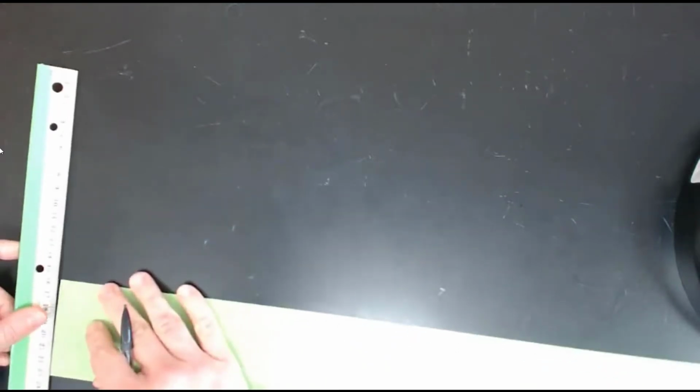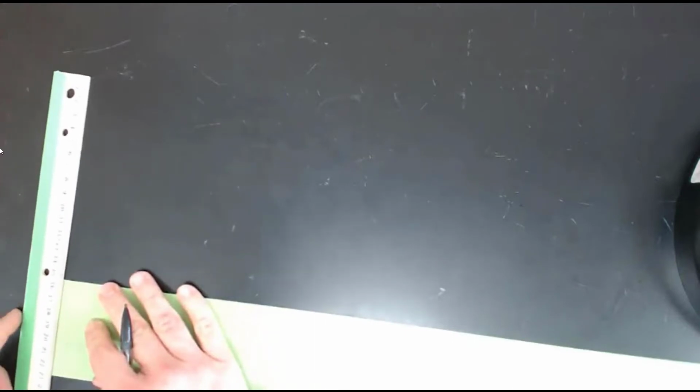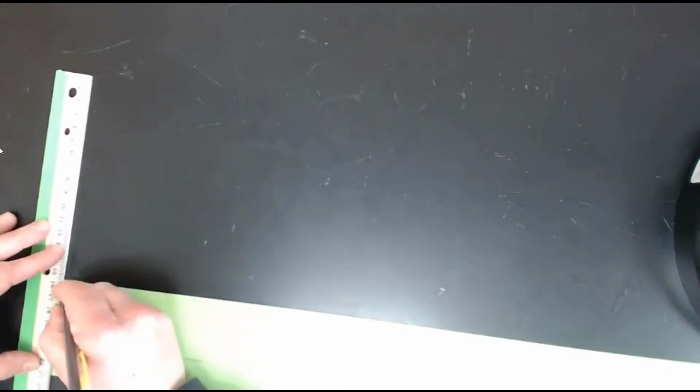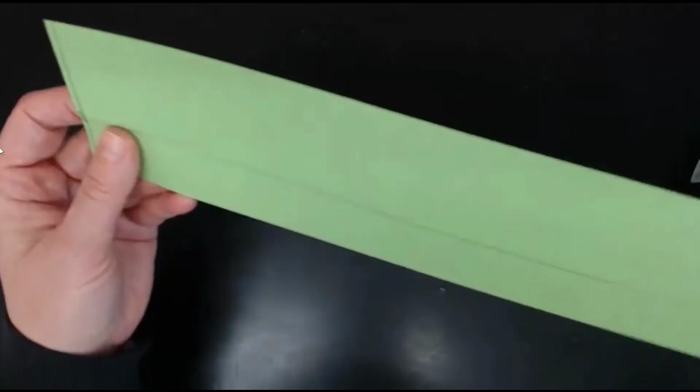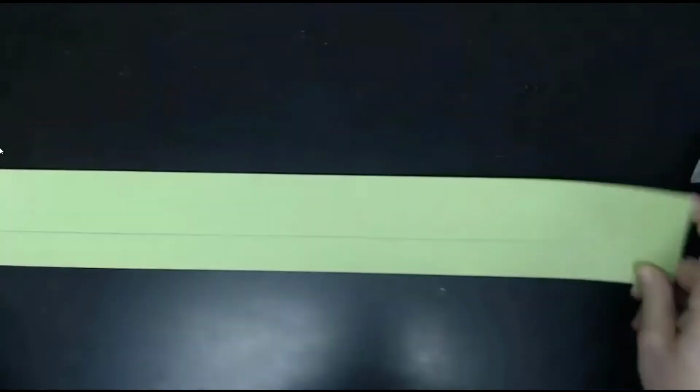So what I want you to do is on the very left-hand side of your sentence strip, using a ruler, measure from the end about 1 millimeter, and then just draw a line. Okay, and that line is going to represent the boundary of the sun, and you can just write sun right in there. It's kind of hard to see, but that's where the sun is in relation to the rest of our solar system. If we're looking at the solar system, we're essentially looking at this in profile, and that profile says that that is the sun right there. So we're going to put that down.